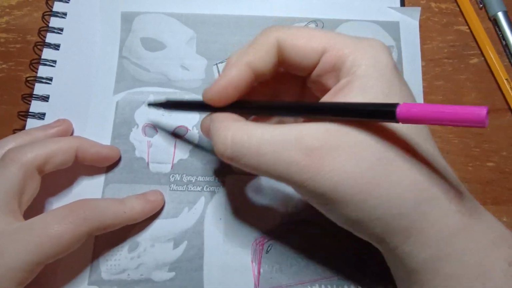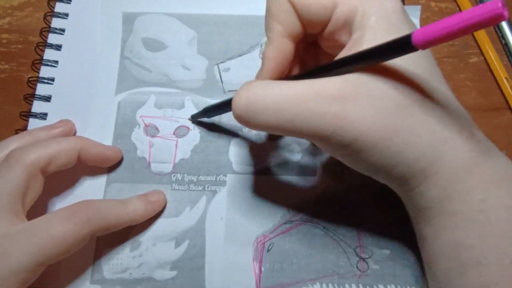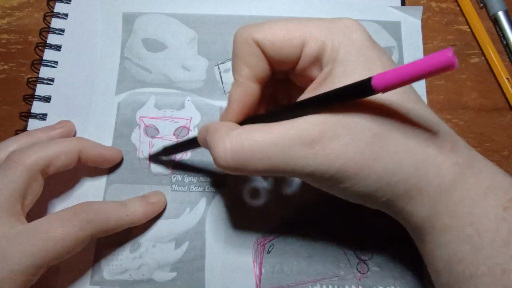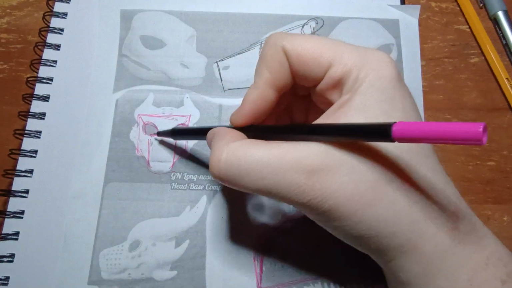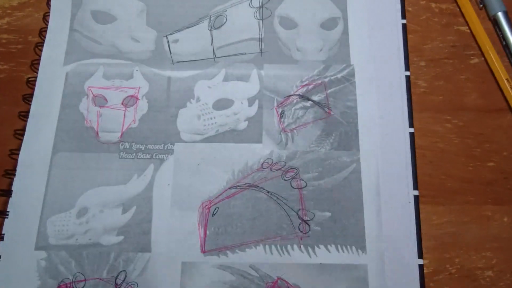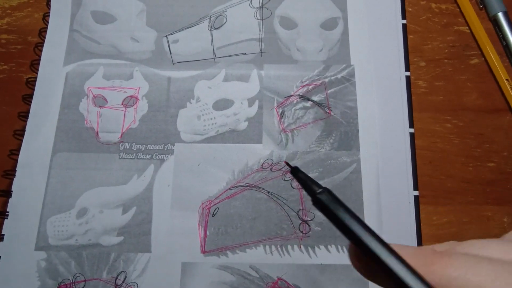This is the end of our cheese wedge. We can see where it comes back. This is going to be easier to anthropomorphize because we already have features set in a very human-like way. But for dragons like this, a little bit harder.